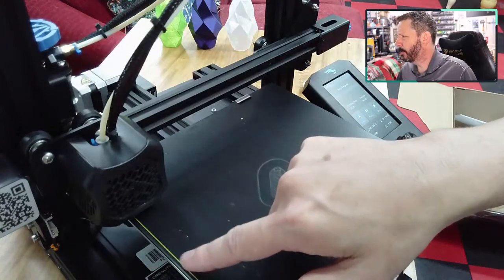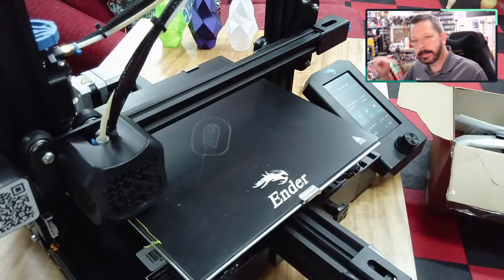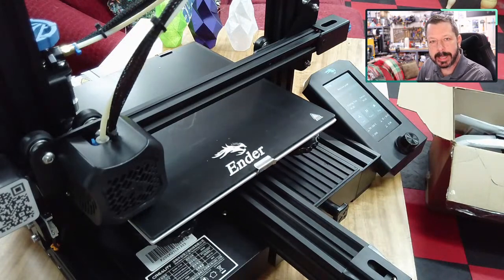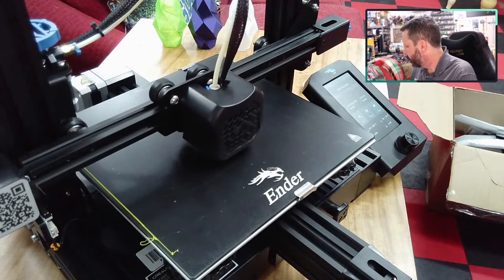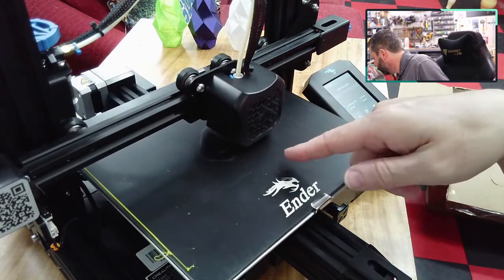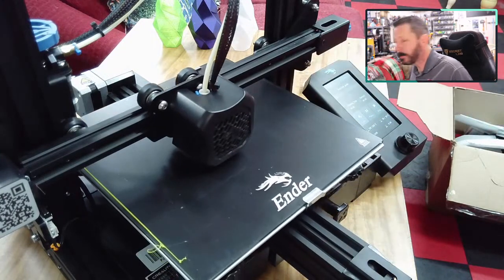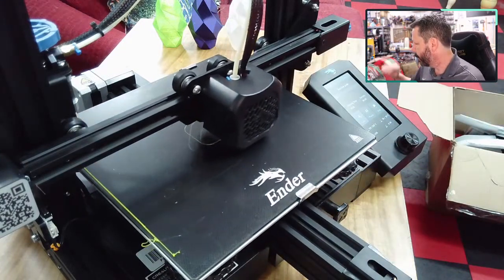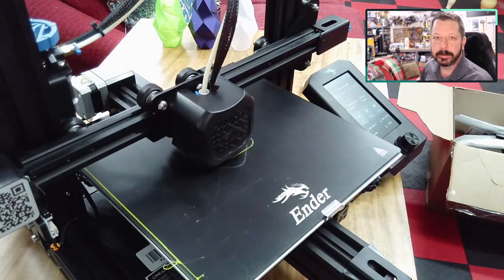Now we've got a purge line, so that's looking a lot better. The purge line is raised a little bit. It's not squished completely flat, so that means the nozzle is at a good height. I'm looking at the skirt now. There's the skirt. The skirt is adhered, so it's not moving around, so it's close enough, and it's raised up a little bit, meaning that it's not squished completely flat on the bed.